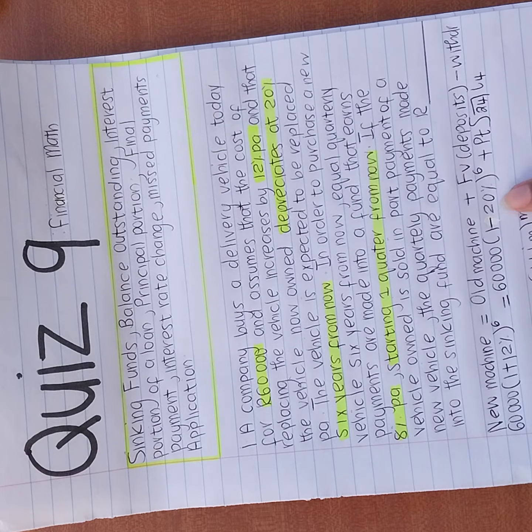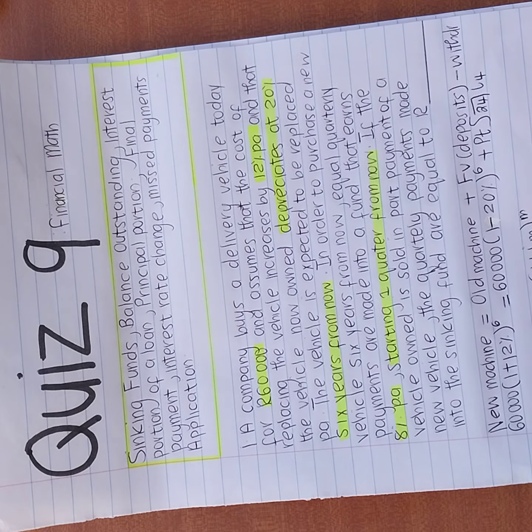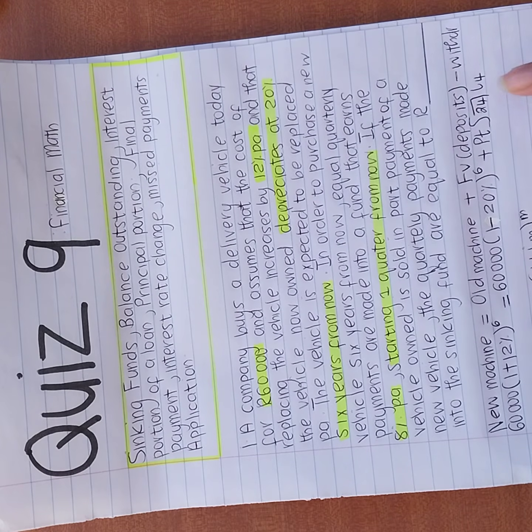And then the old machine is worth 60,000 now. I will need to depreciate this machine. You still use the same compound formula, right? But you just put a negative. So you will have 60,000, 1 minus 20% to the power of 6 because it's in years, plus the deposits that you will have to make. So we have PMT, quarterly deposits, and we want the future value of that.